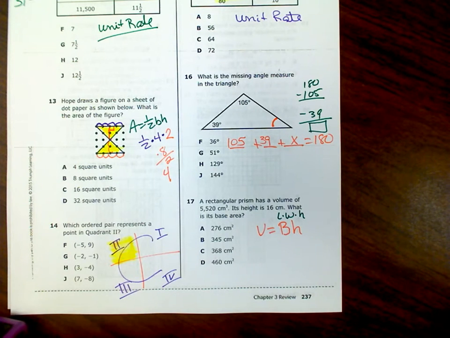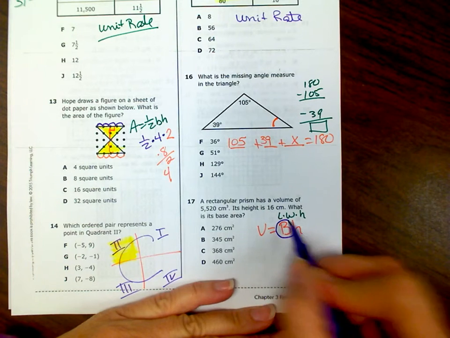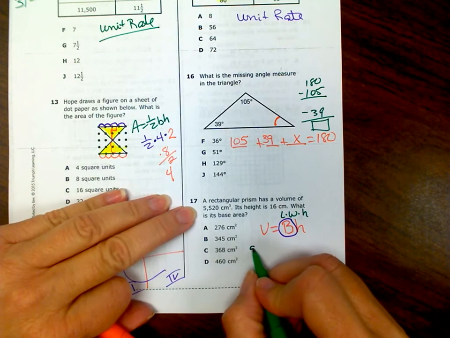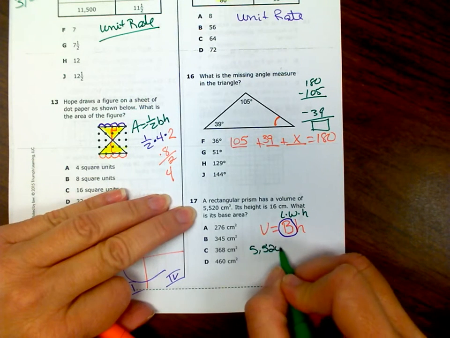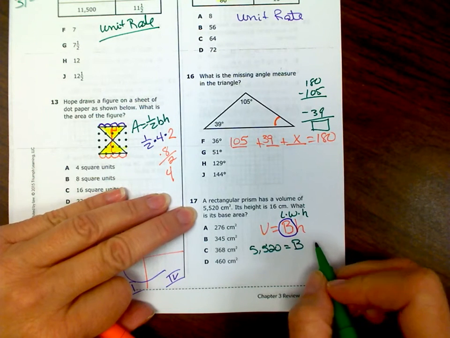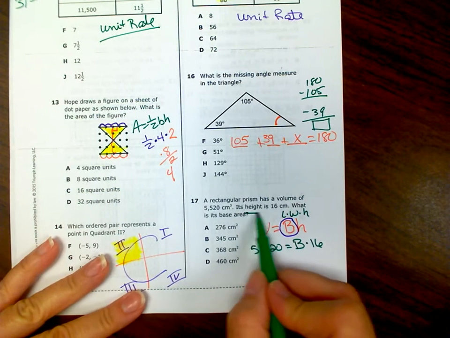But we are looking for the base area, which is your length times width. So fill in what you know. We know the volume is 5,520 equals your big B, area of your base, times 16. That is your height.